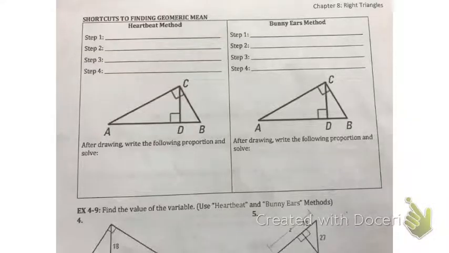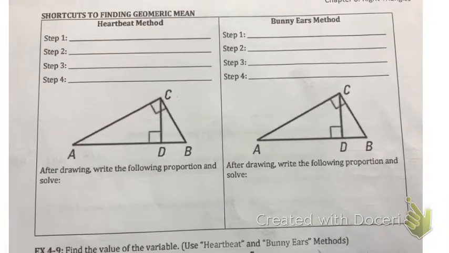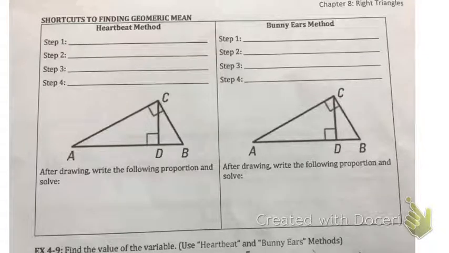After this lesson, we won't have to redraw these specific triangles. Cool. We just have to learn how to draw a heartbeat and bunny ears. Just a little squiggly line. Kind of. That's what you were saying yesterday.